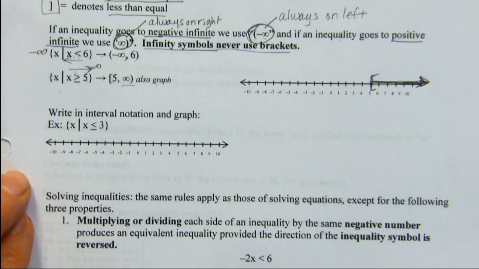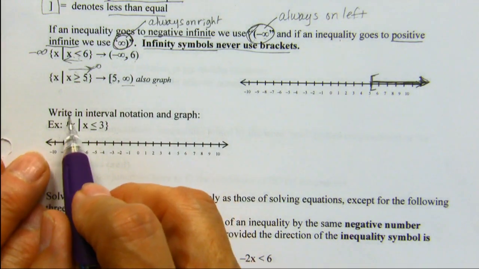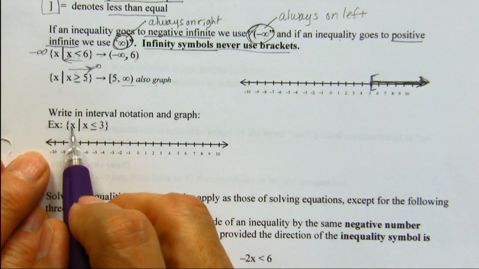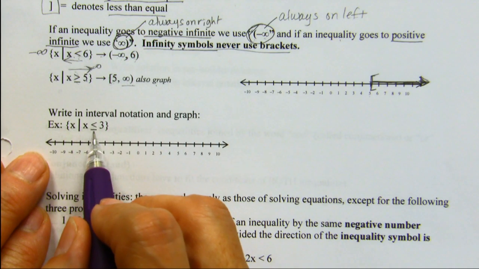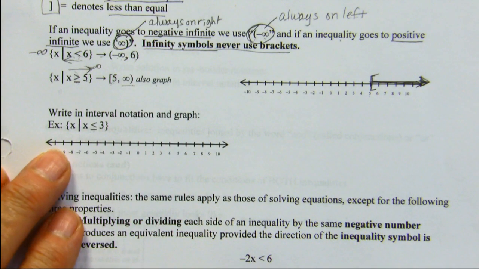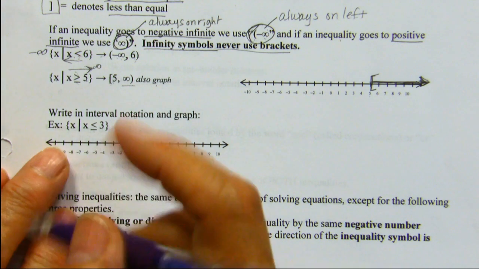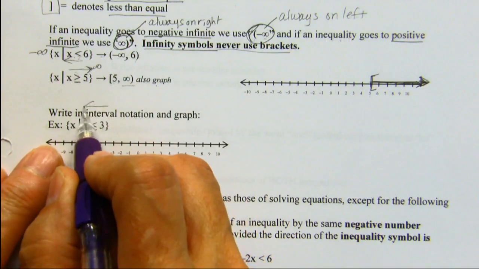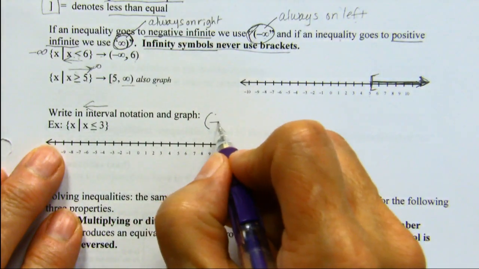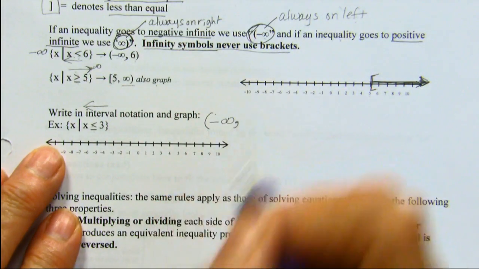Okay, let's do one more of those and then we'll move on. Write the interval notation and graph the set of elements x such that x is less than or equal to 3. Okay, so will I have a positive or negative infinity? Negative, because my inequality is pointing left. I'll begin on the left, I'll begin with my negative infinity, comma.